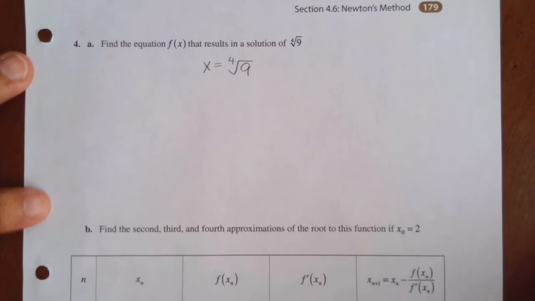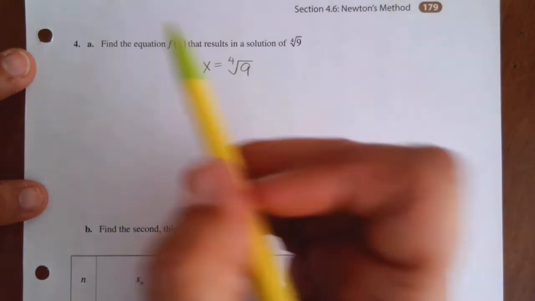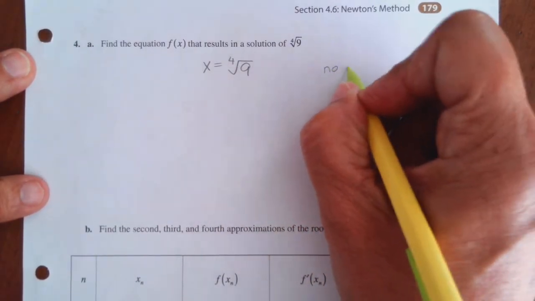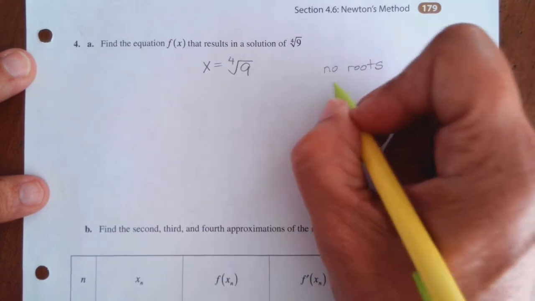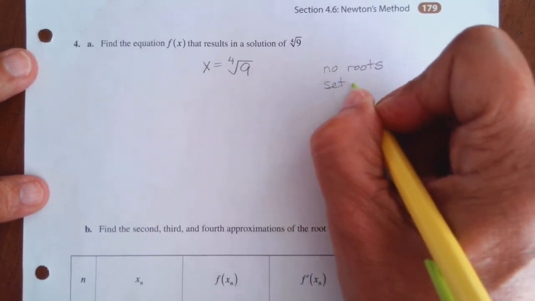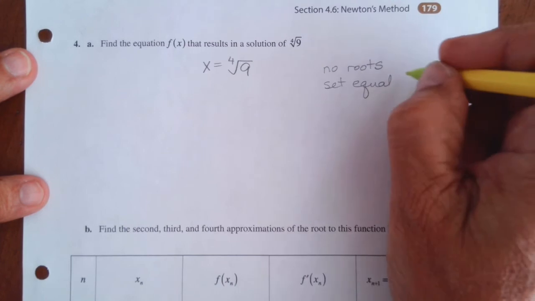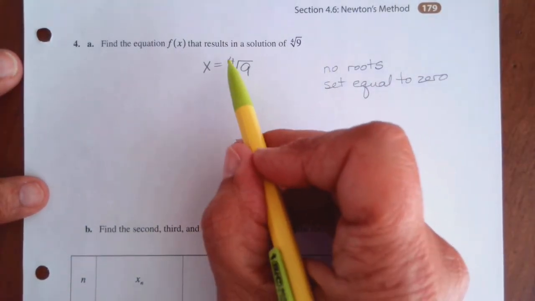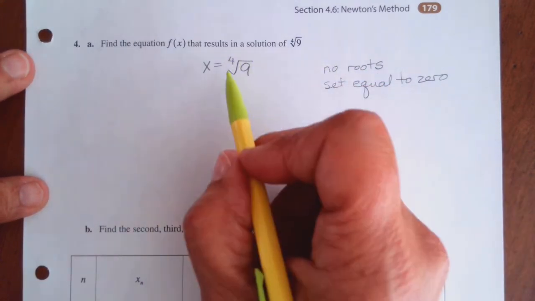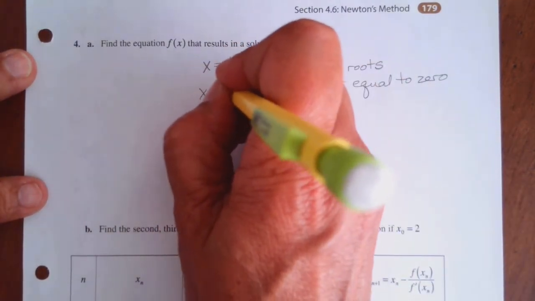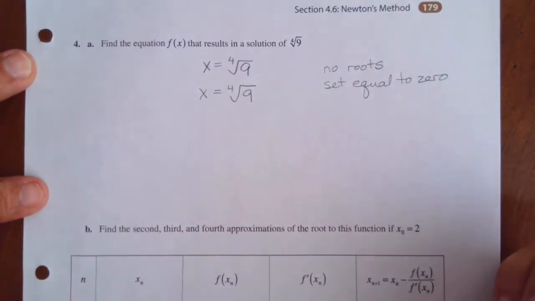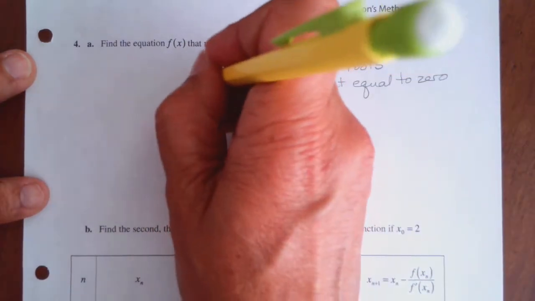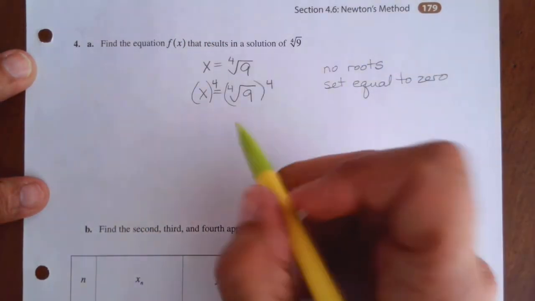So for me to find a function value, I can have no roots, and then I have to have it set equal to 0. So the first thing I want to do is get rid of the 4th root. How do you get rid of the 4th root? I'm going to rewrite that. Just like a square root, where you would square both sides, if it is a 4th root, you would raise both sides to the 4th power, right?